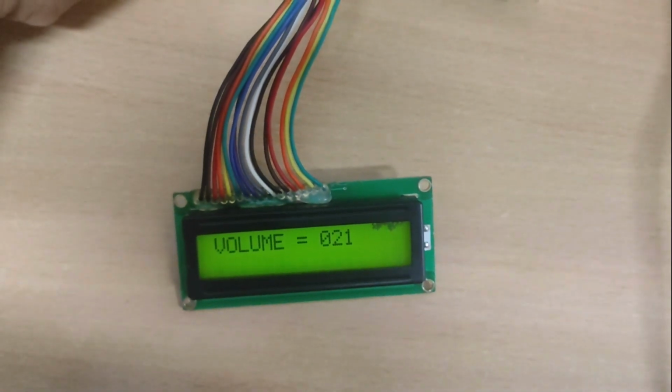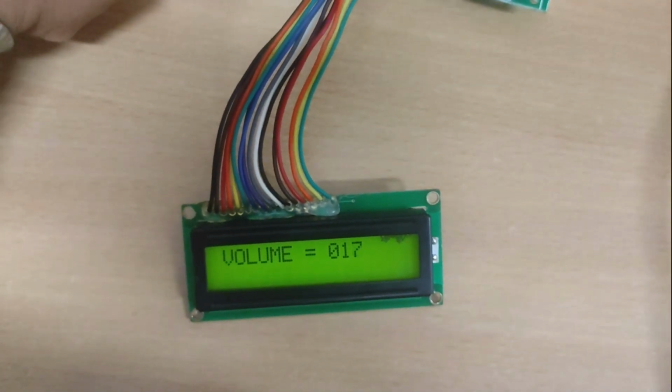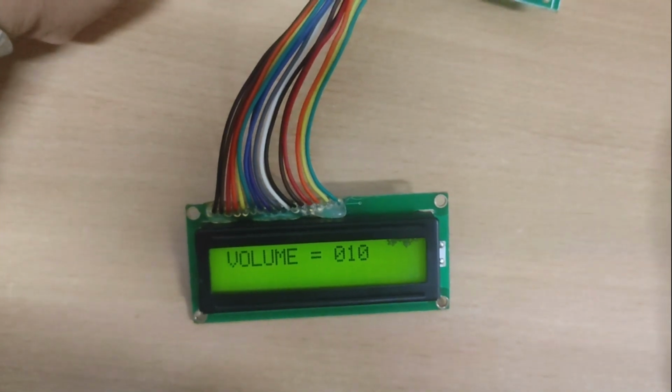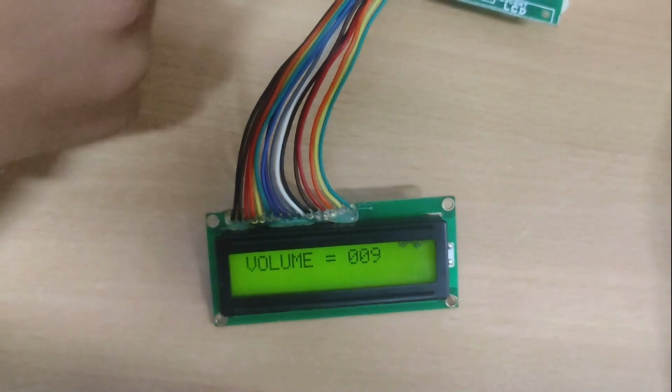Now it is showing 21. Now when I press the other switch, you are able to see the volume is getting decremented from 21 towards 0. So here the LCD display is connected to port 0.